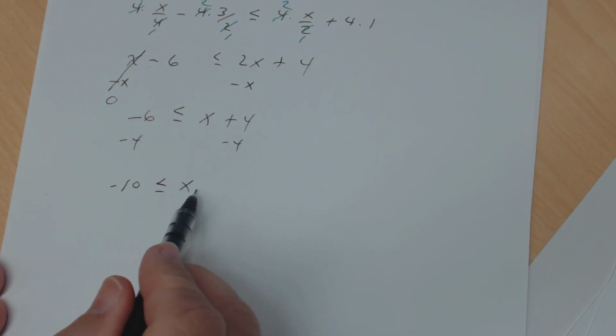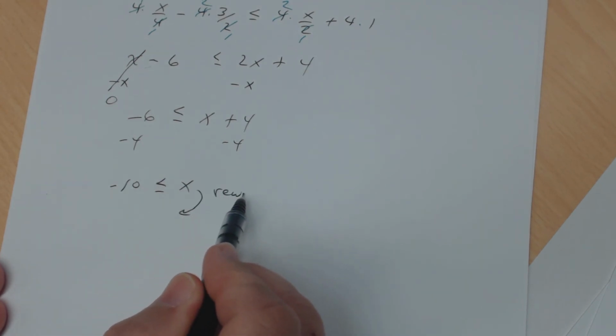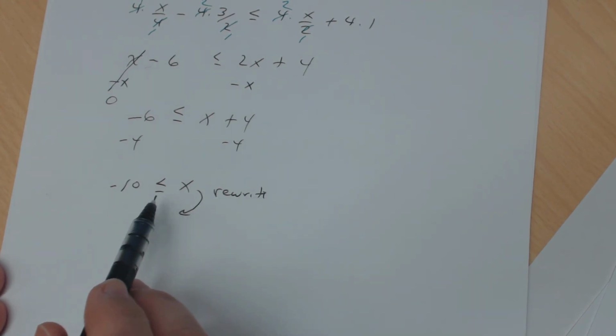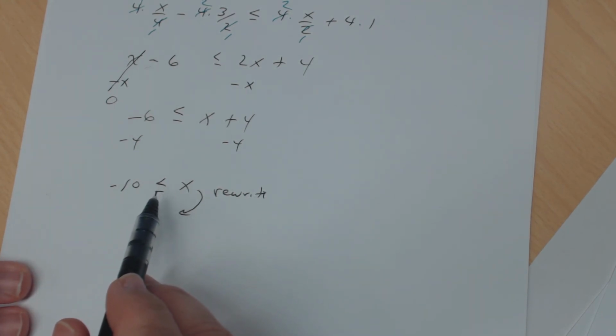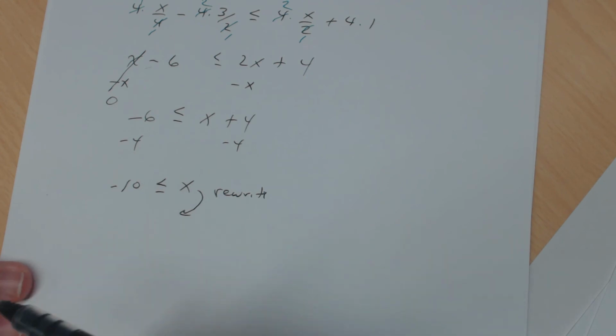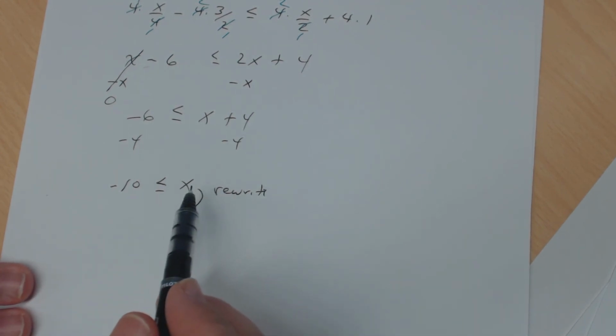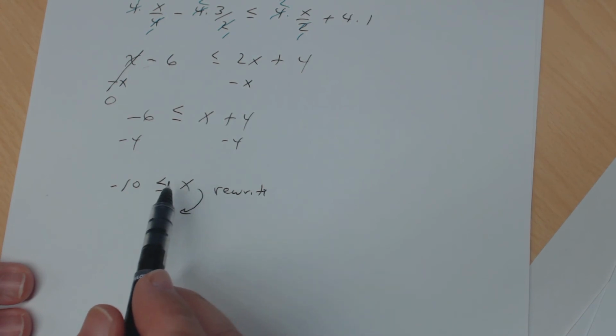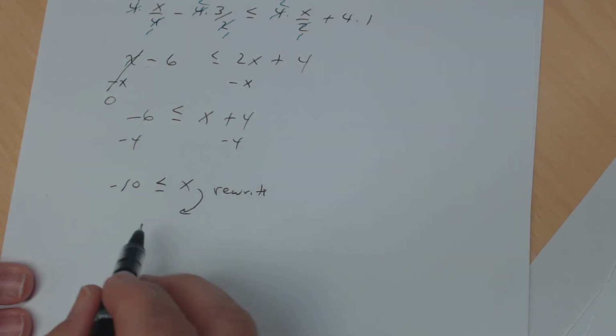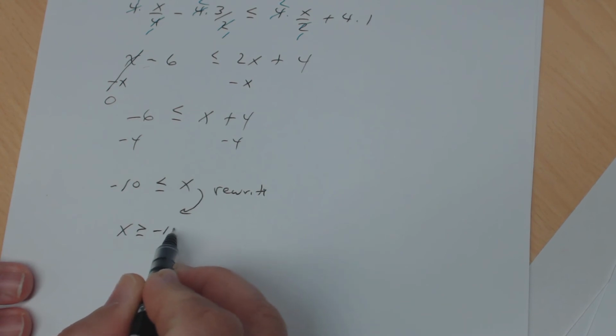So you may need to rewrite it backwards. So rewrite this, because if you're not careful, you're going to see this less than and you're going to shade to the left, and that's incorrect. You don't shade to the left. Because what this says, when you rewrite it, is that all my solutions are bigger than or equal to negative 10.